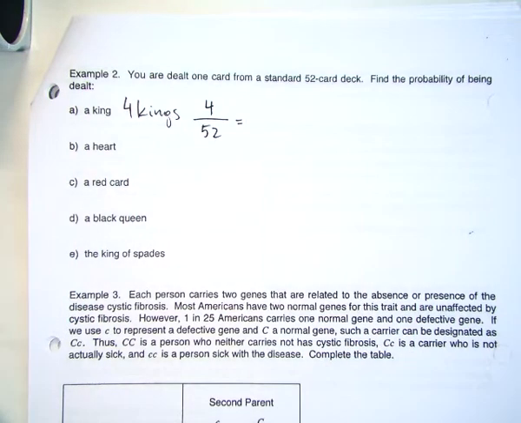Where are the kings? Because it's asking about all kings. How many kings do you have? Where are kings? It's the one with the K? Yeah. You guys are doing all the way after E.